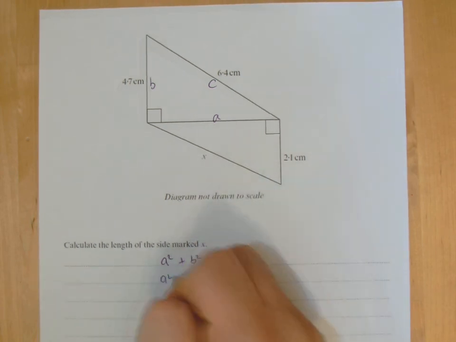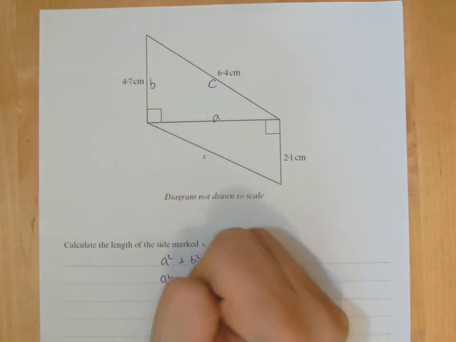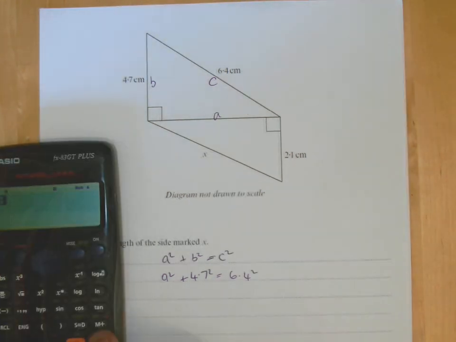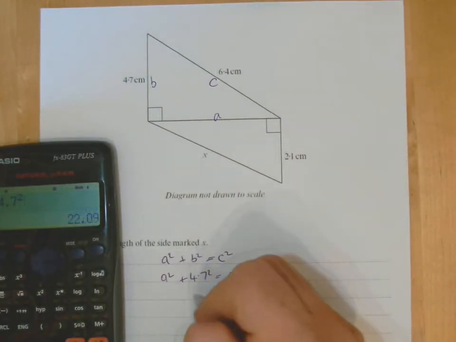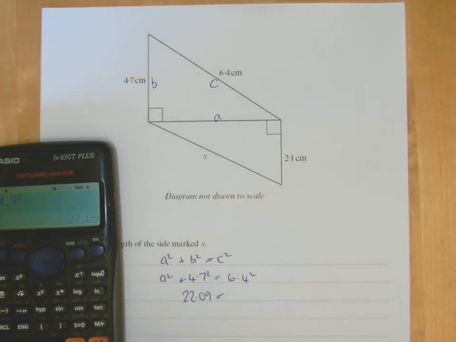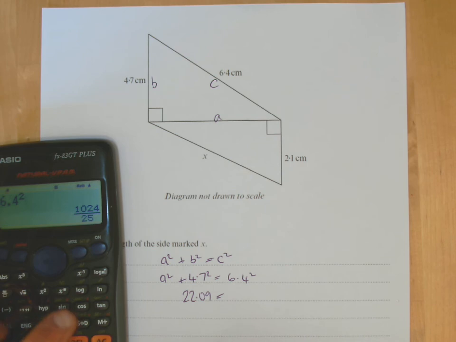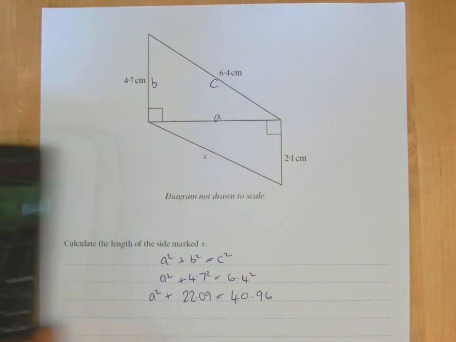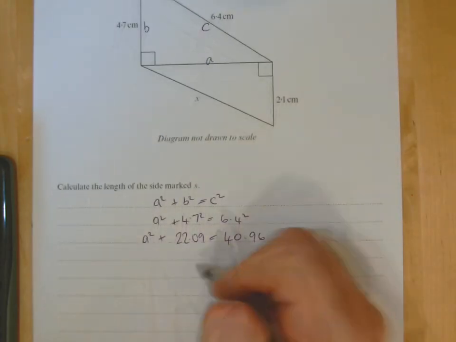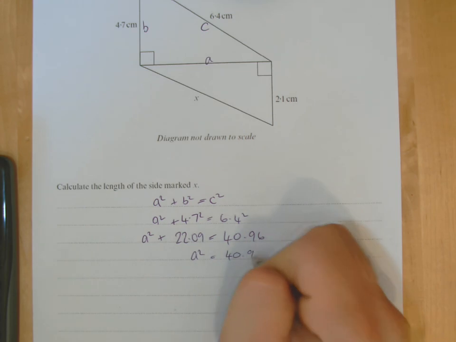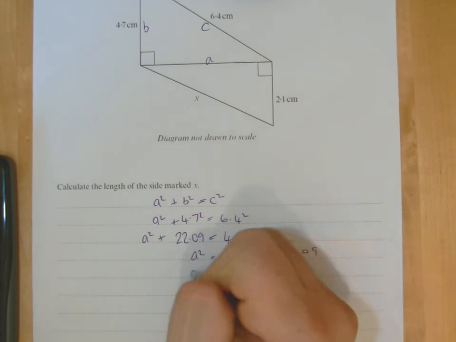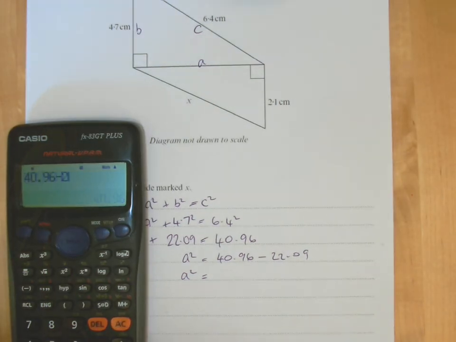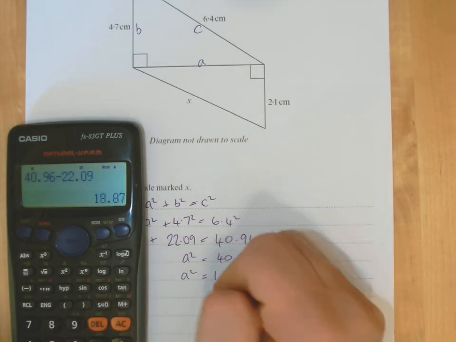So, B is 4.7, C is 6.4, so square it. 4.7 squared is 22.09. 6.4 squared is 40.96. Of course, I forgot to write that a squared plus here. Okay, and again, we want to get a. So to get a on its own, we need to take the 22.09 over to the other side. Because we take it away then, so 40.96 take away 22.09, and we get 18.87.